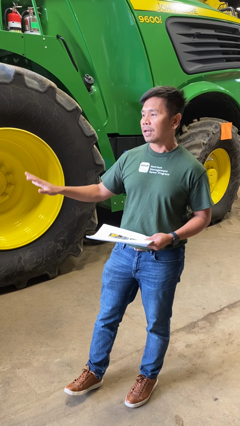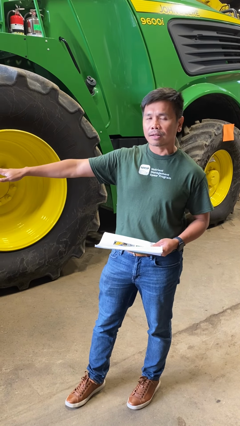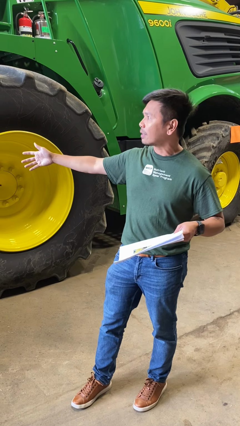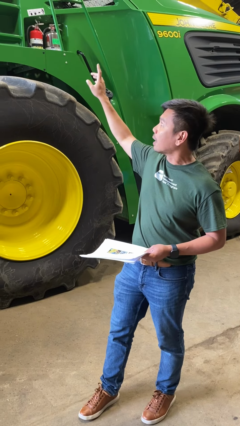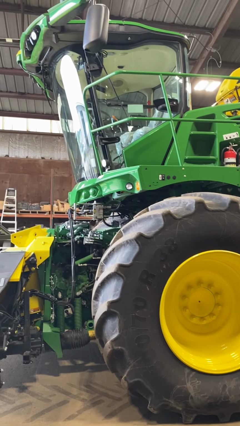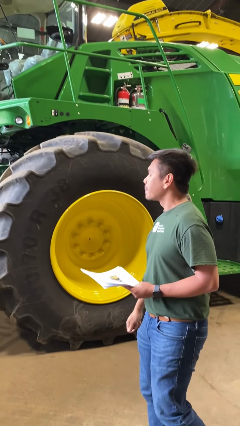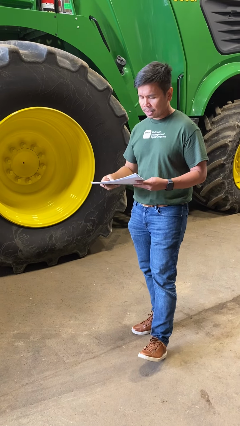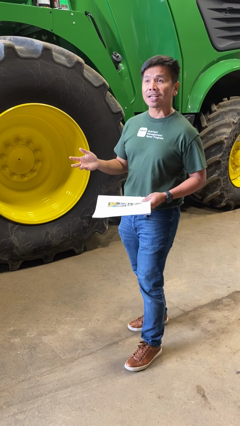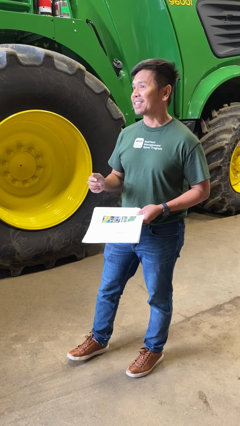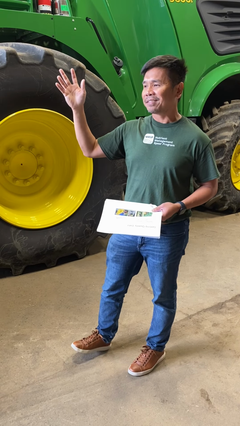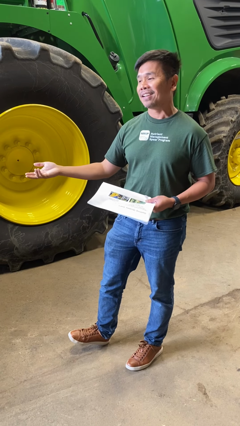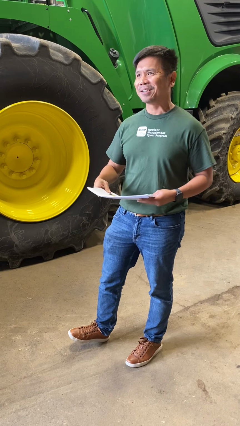best conditions. The position of the header is set properly. The distance or the length of the header is configured properly in the software, in the monitor right up there. And we also want to make sure that the crop setting is correct, because you might be chopping corn silage when you're actually chopping a soybean, for example. Or a hay.